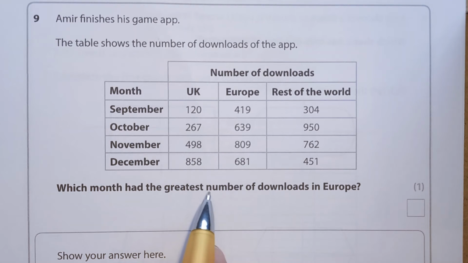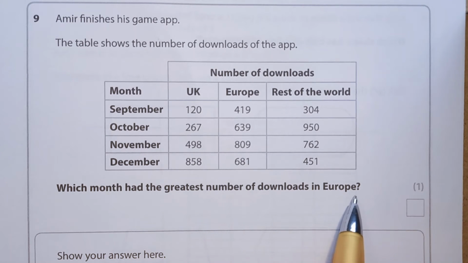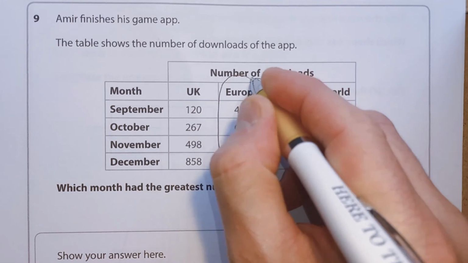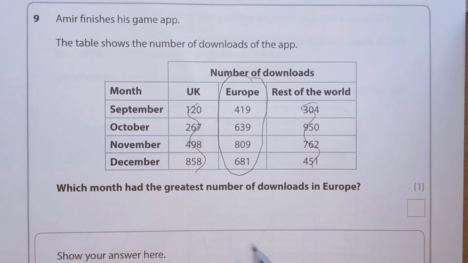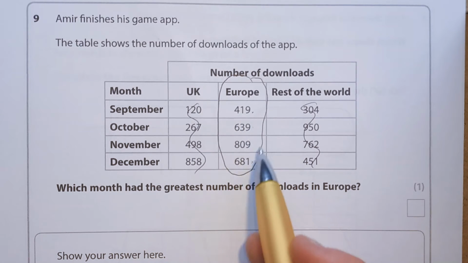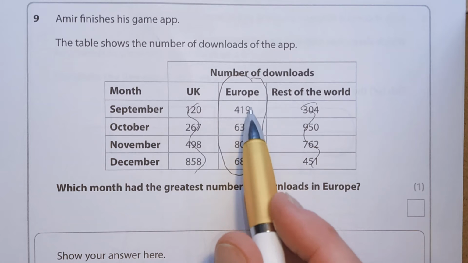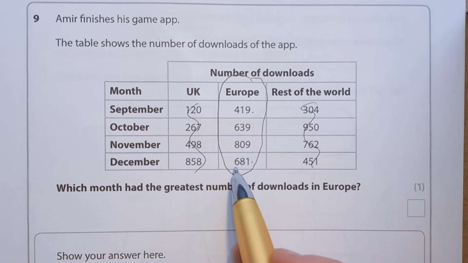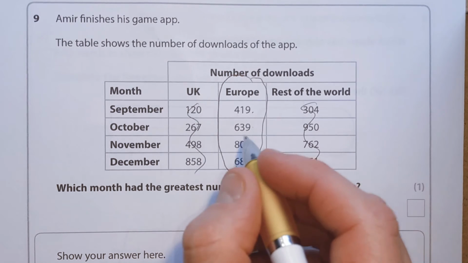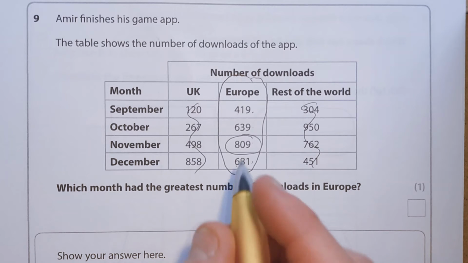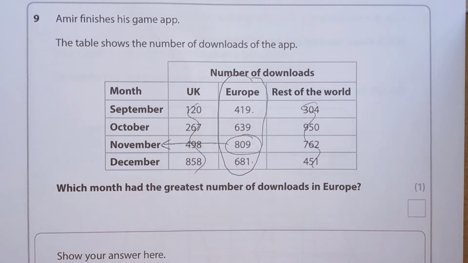Which month had the greatest number of downloads in Europe? So we're only concerned with Europe, so we can ignore all of that. Which month had the greatest number? So which of these is the biggest number, really? Well, they're all in the hundreds. Remember, we've got units, tens, hundreds: 400, 600, 800, another 600, so that 800 is going to be the biggest. But it says which month had the greatest. Well, it's going to be November.